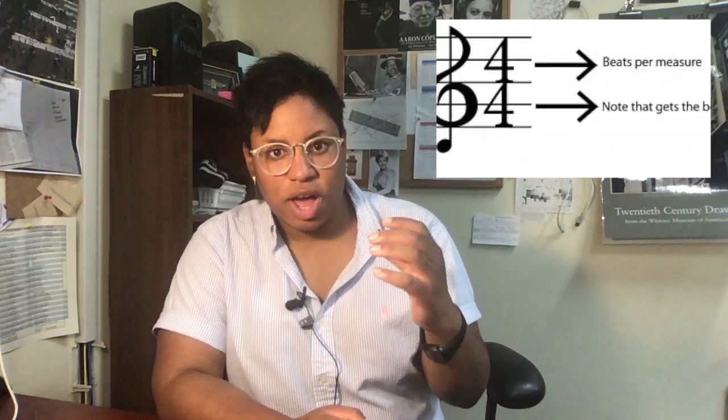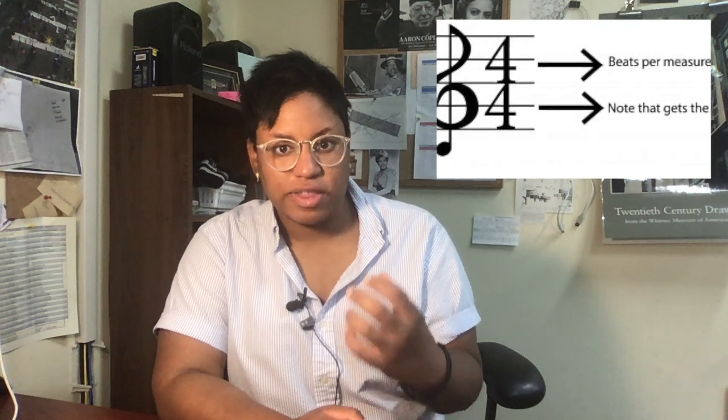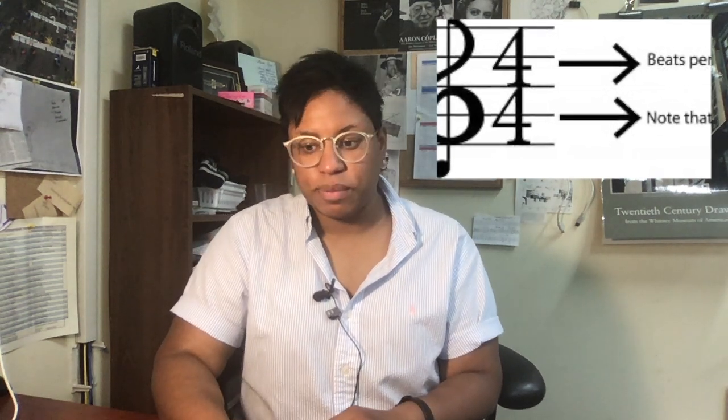This is a time signature. The number on top is how many beats belong in the measure. Let's not worry about the bottom number for now. The time signature is 4/4. So how many beats belong in this measure? That's right, 4.